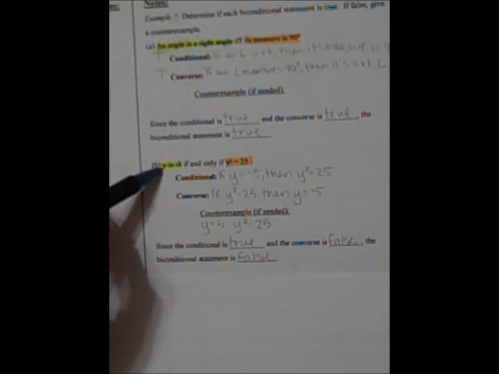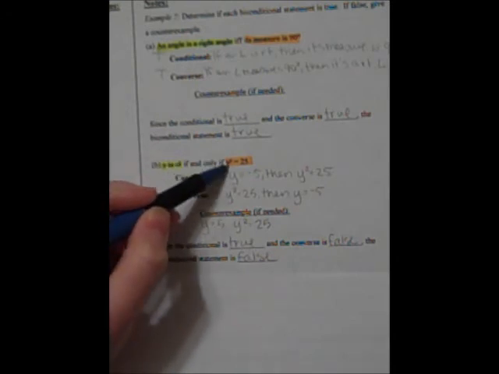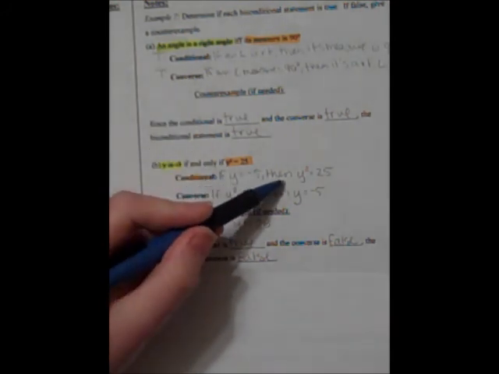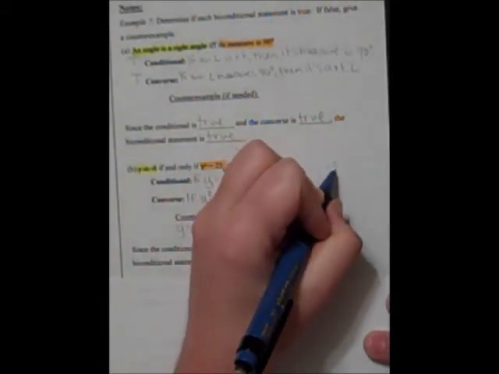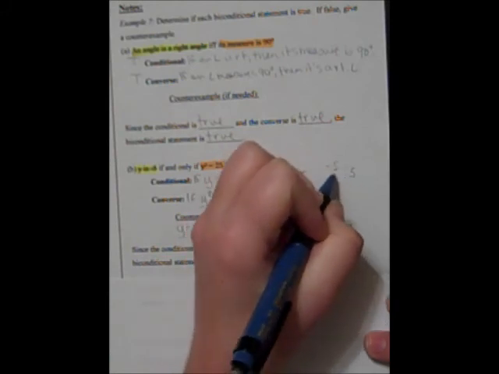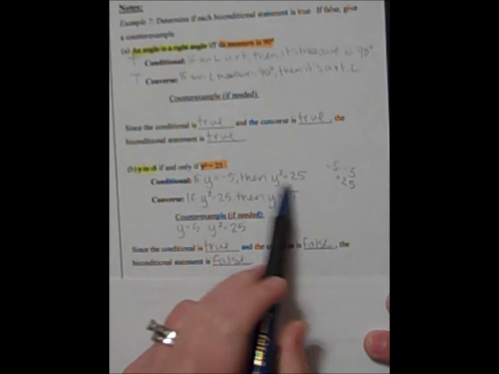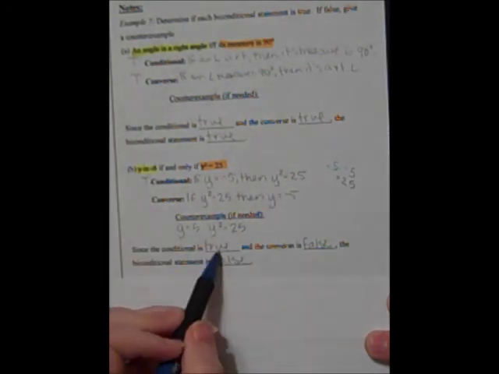B says y is -5 if and only if y squared is equal to 25. So y equals -5 is the hypothesis, y squared equals 25 is the conclusion. If y is equal to -5, then y squared is 25 is the conditional, and backwards, if y squared is equal to 25, then y is equal to -5. The conditional statement is true because -5 times -5 is positive 25. So this first statement, the conditional, is true.